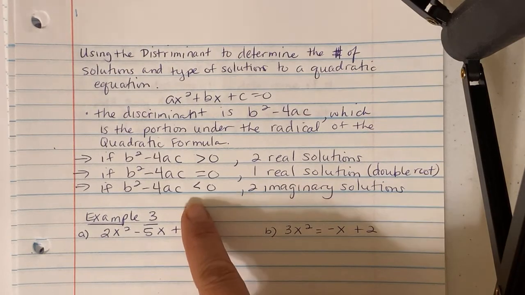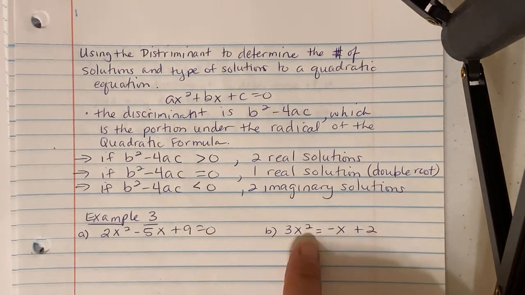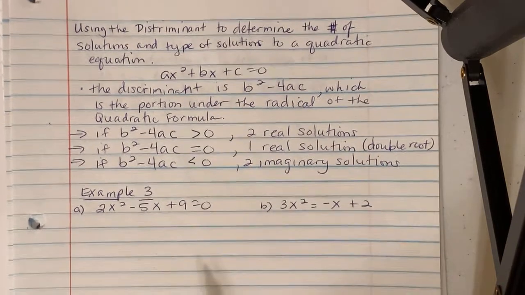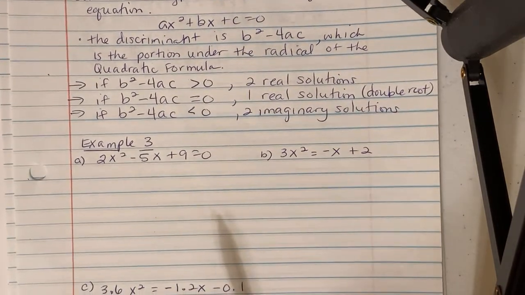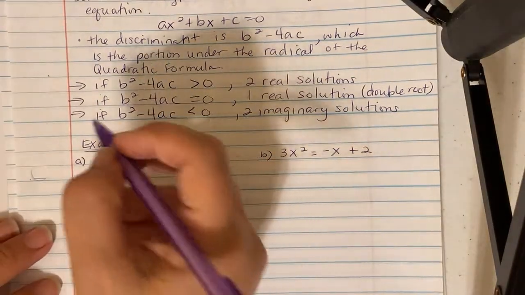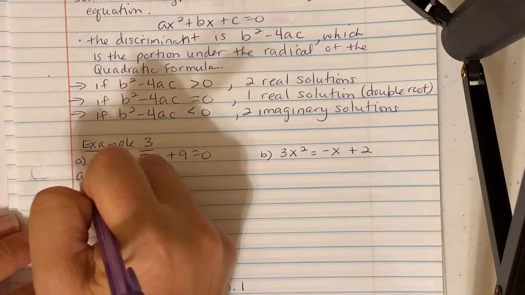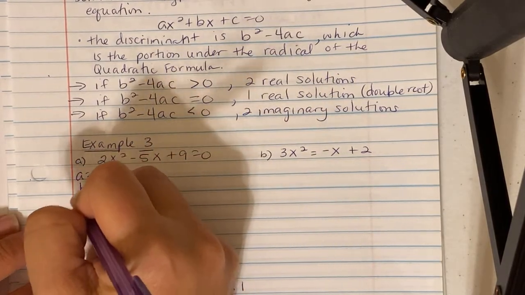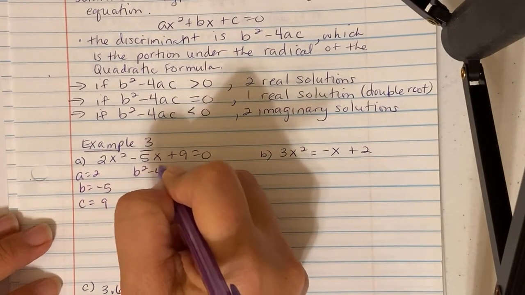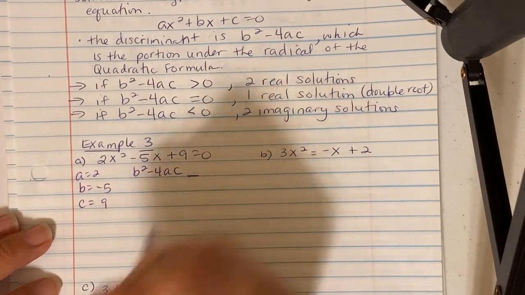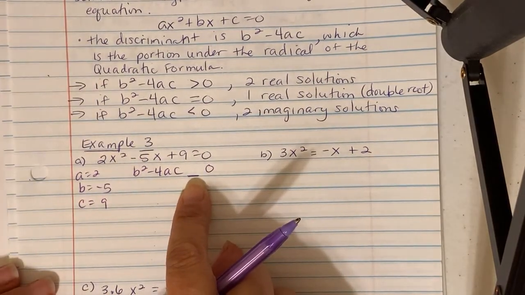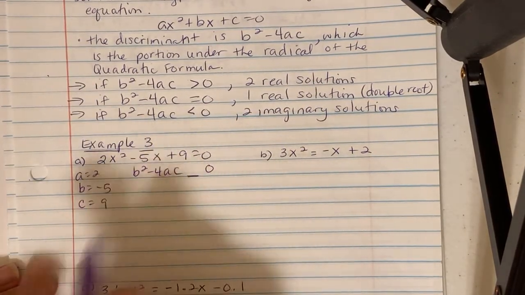So we're going to use this information to figure out what the discriminant values are and how many solutions these examples have. So example A says 2x squared minus 5x plus 9 equal to 0. First thing, our A value is a 2, the B is a negative 5, and C is a 9. I'm writing my equation, b squared minus 4ac, an underscore, and then 0. And the reason I did the underscore is because I don't know if my answer is going to be greater than, less than, or equal to 0.